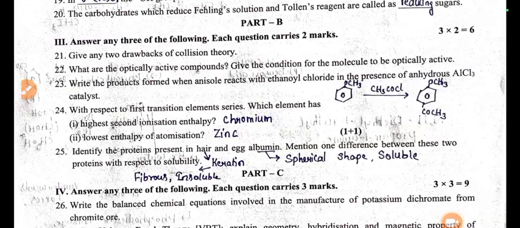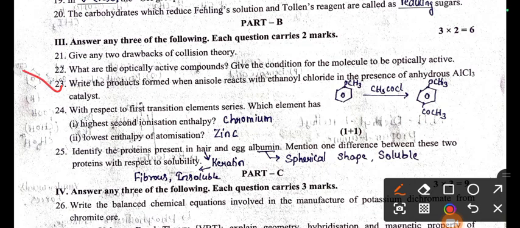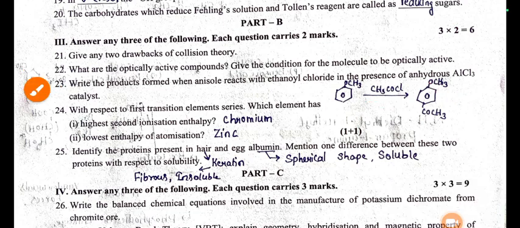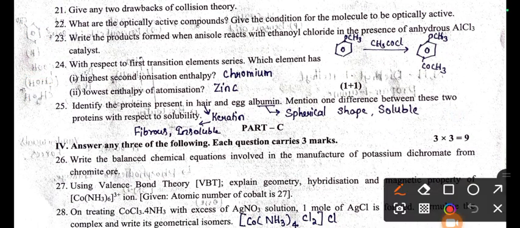In part B, some of the tricky questions I have answered. For example, question number 23, the product formed when anisole reacts with ethanoyl chloride in the presence of anhydrous aluminum chloride. This is the product. Then the highest ionization enthalpy you can find in the first transition series is chromium. Lowest enthalpy of atomization is zinc.